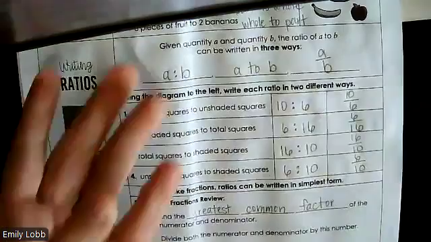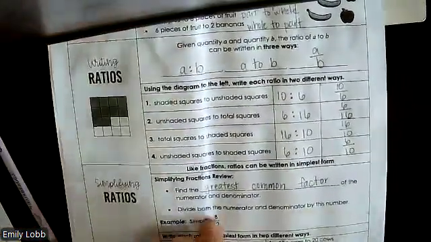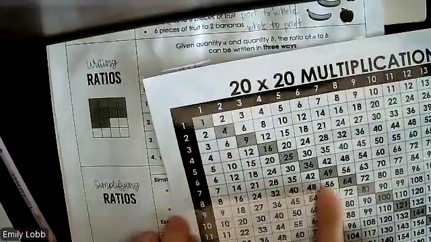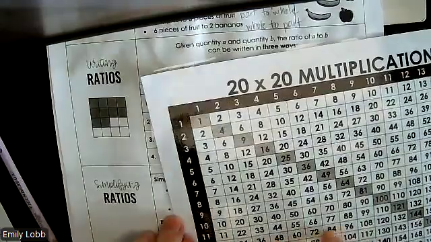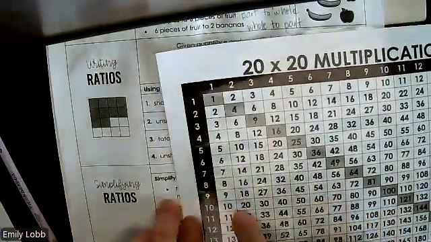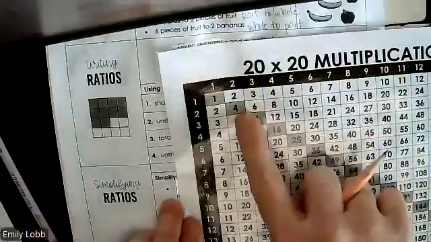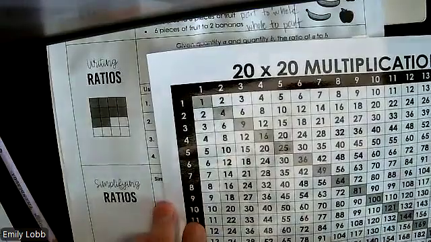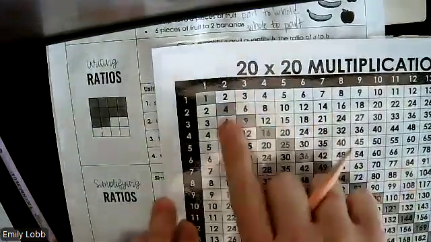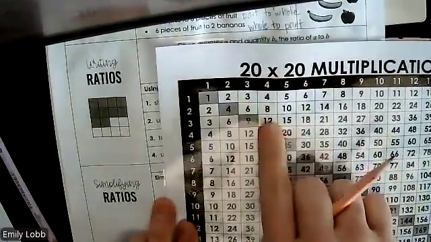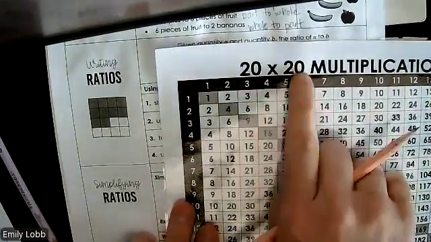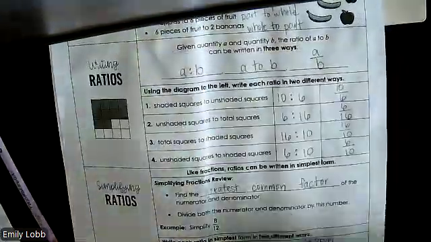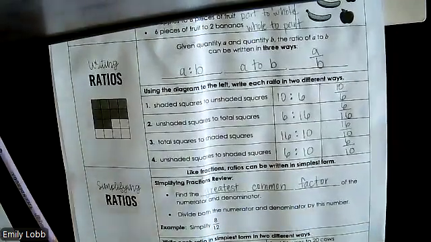So if we're finding the greatest common factor of 8 and 12, I would look down my 8s and my 12s and think, what can I divide 8 by? I can divide it by 2, 4, or 8. The 12s I could divide by 2, 3, 4, 6, and 12. So what is the biggest number that I could divide both 8 and 12 by?